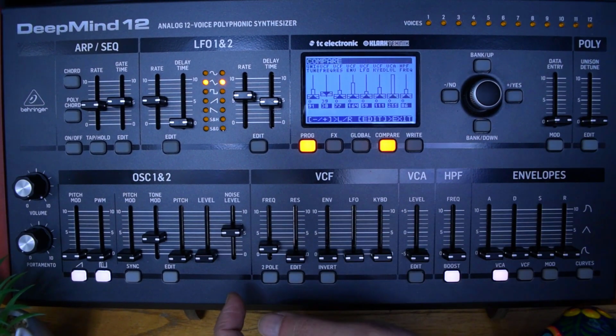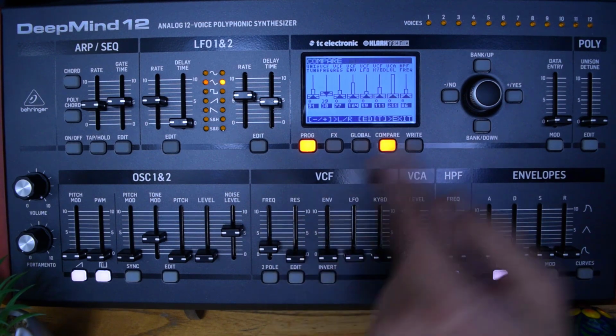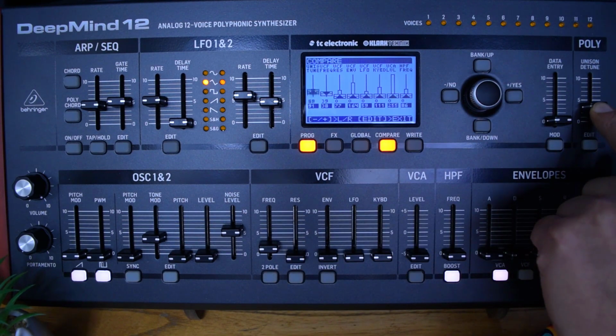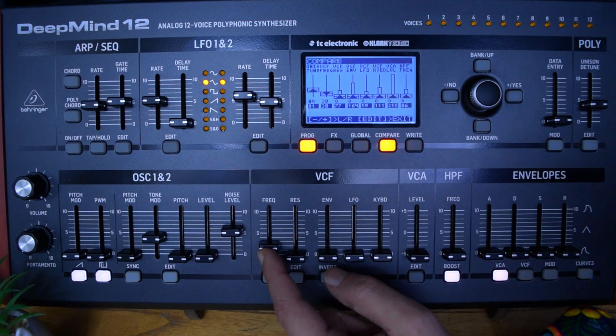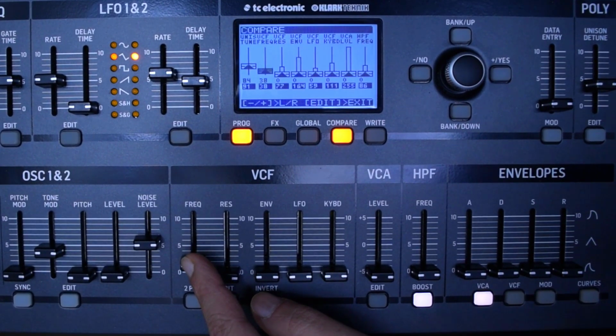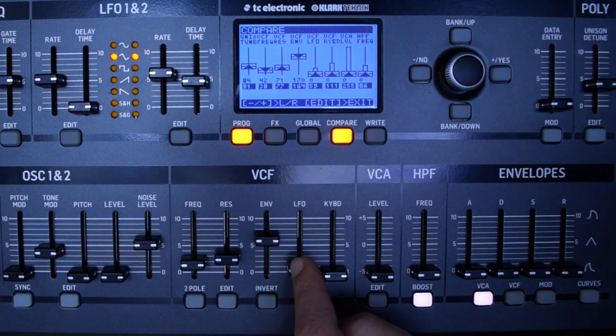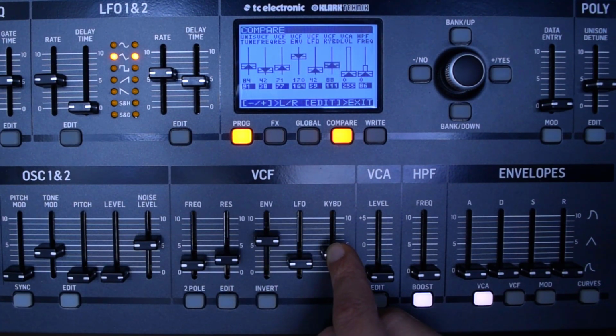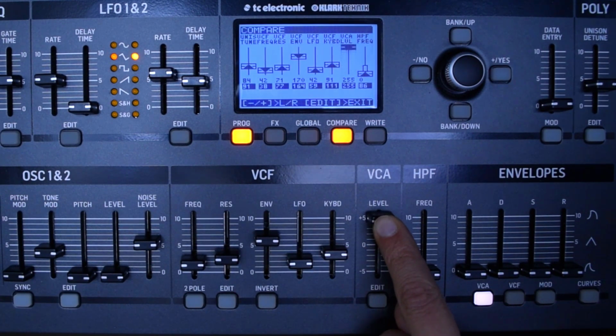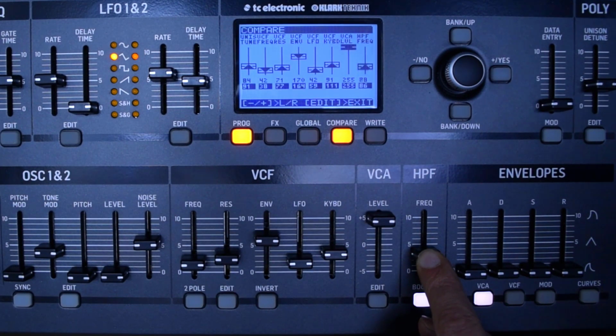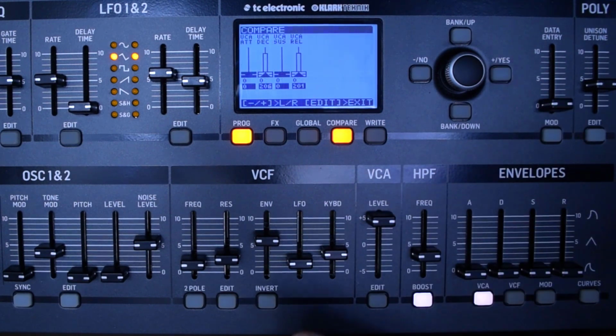I'm going to go to the next one. And then right here, the first one is the unison. So the unison is a little bit up. Then the frequency, this one, we are right there in spot because we did it. And then the resonance, and then the envelope, and then this one, and then this one. And then it's going to be the VCA level all the way up and the HP frequency. And the next one is going to be the envelope.